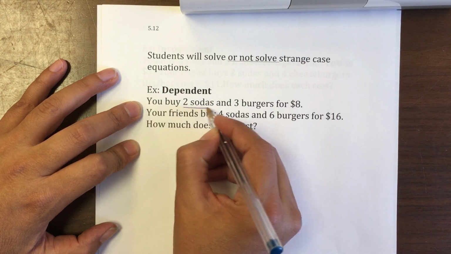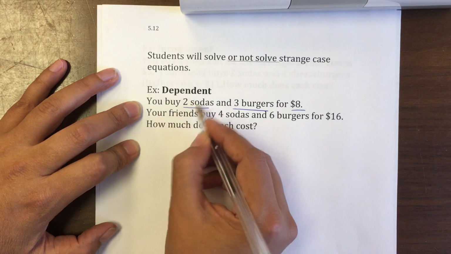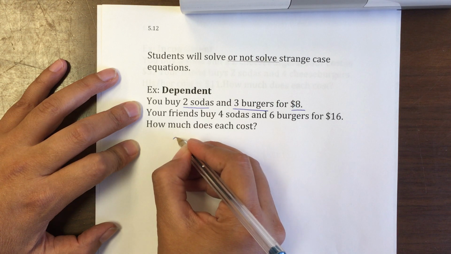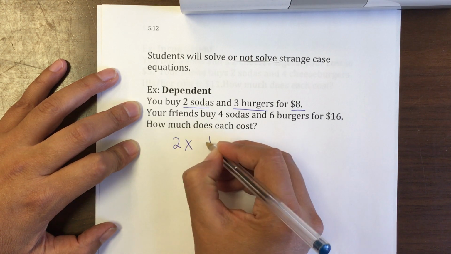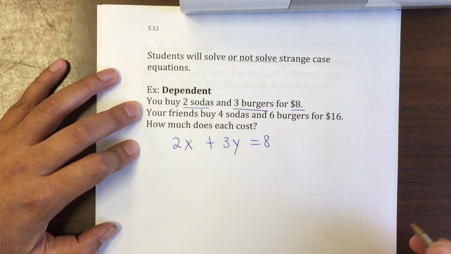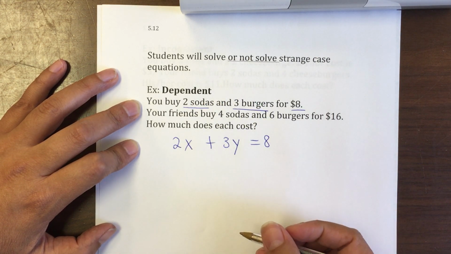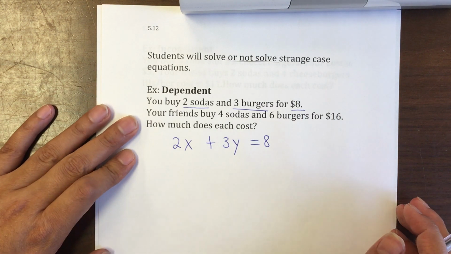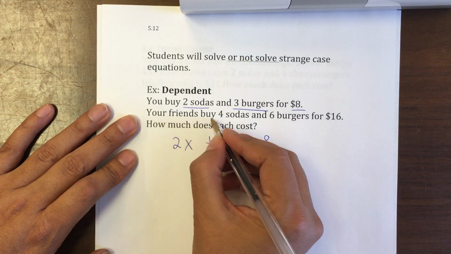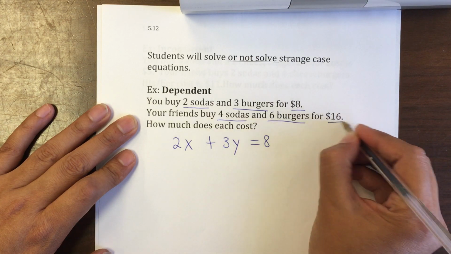You buy 2 sodas and 3 burgers for $8. We don't know how much is 1 soda or 1 burger, so we're just going to represent it with a variable. So 2x plus 3y equals 8. And of course you could use an S for sodas and a B for burgers. That's also fine. In fact, it would be easier to identify what each one represents. Your friend buys 4 sodas and 6 burgers for $16.